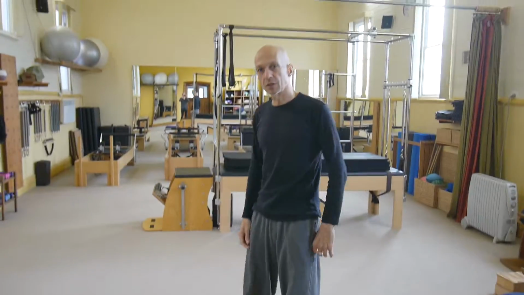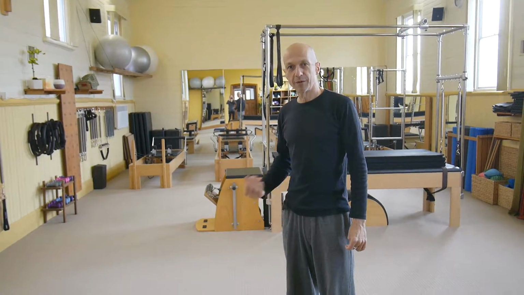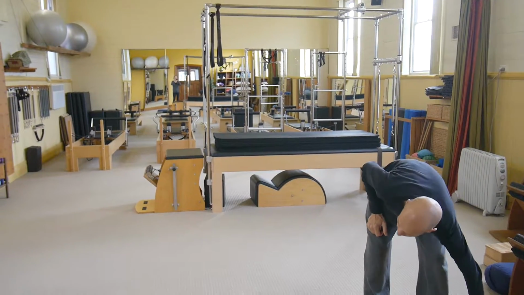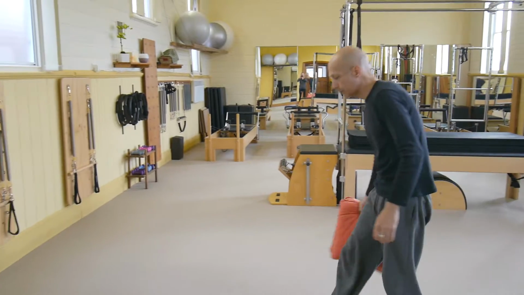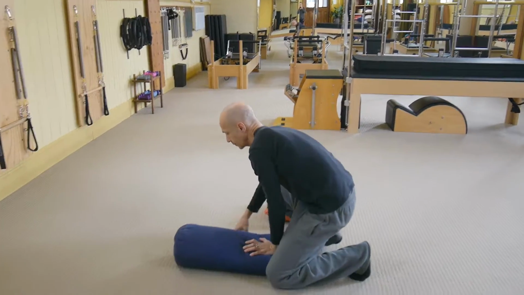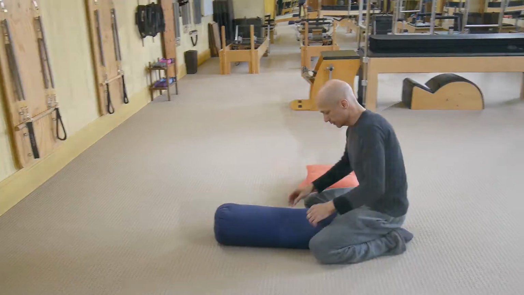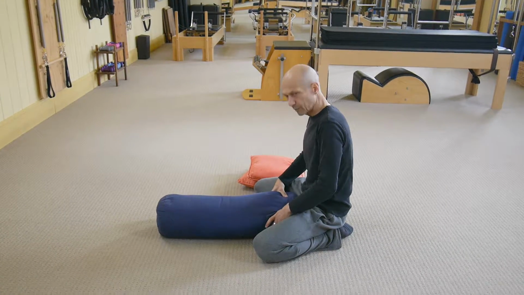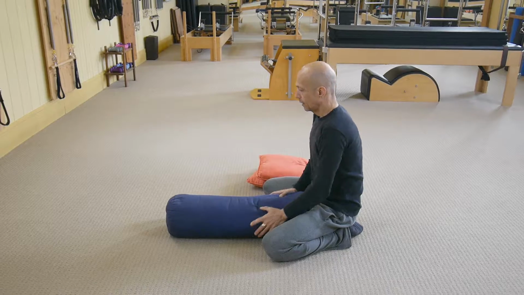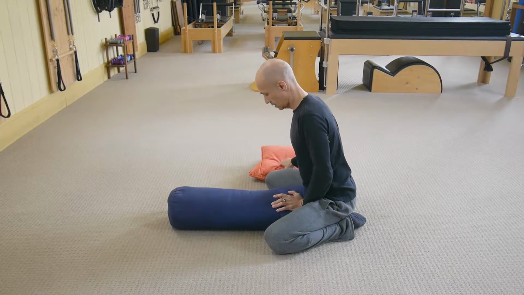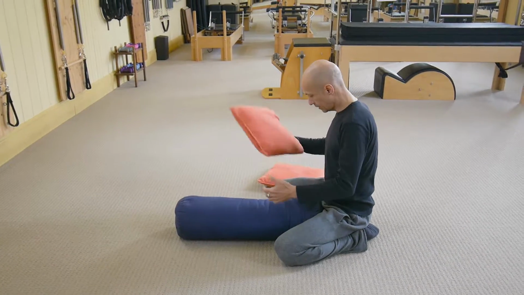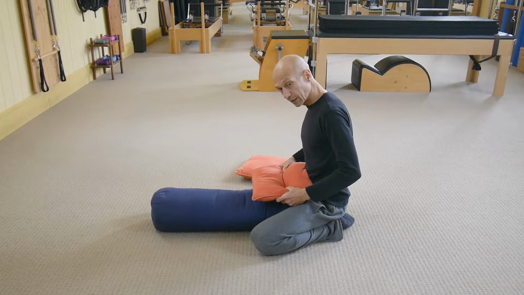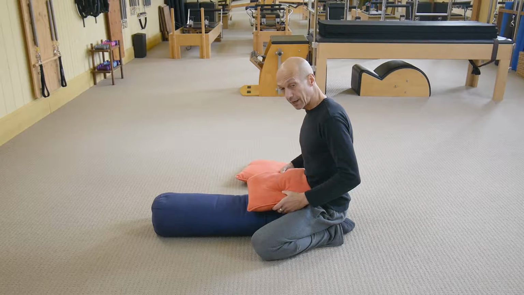Right. Our next position is going to be a forward lying position. So what we're going to do is pull this bolster right in between our hips into our groin there, and we're just going to bring this other pillow here, and that pillow is going to rest on this bolster, but it's actually going to be up against our tummy.